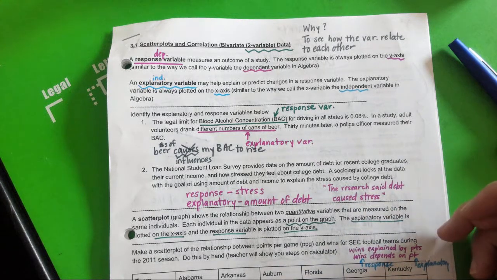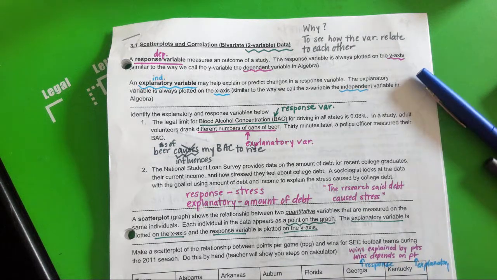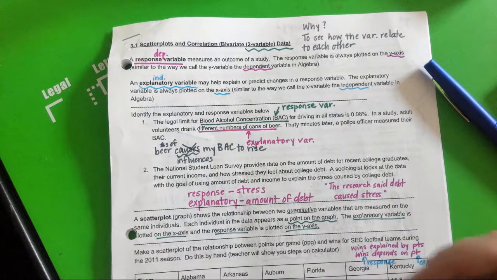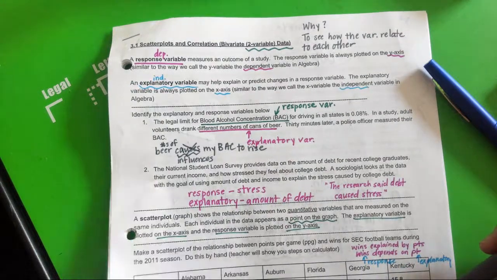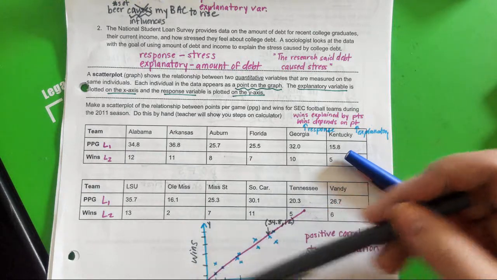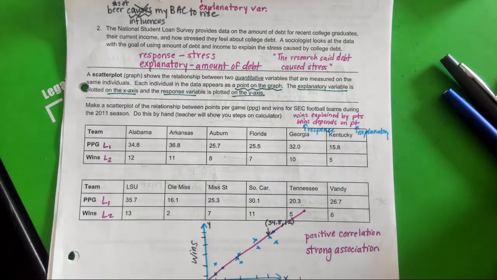So when you make your scatter plot and you type a list into L1 and you type another list into L2 or whatever L's you use, you have to pay attention to which one's the response and explanatory, so you end up graphing your response on the y and your explanatory on the x. Otherwise, you're going to mess up your graph. Okay, are there any questions about response or explanatory?